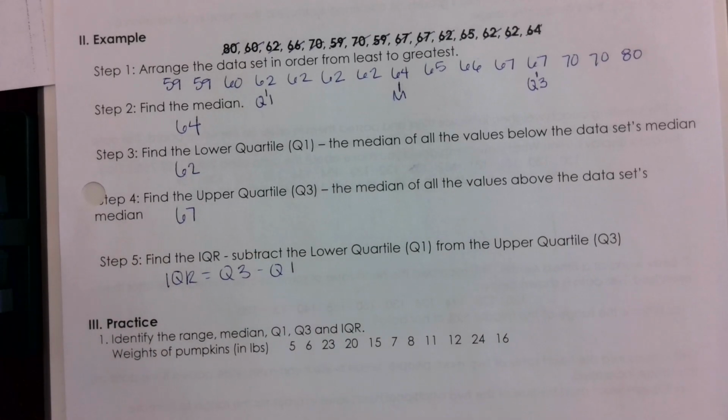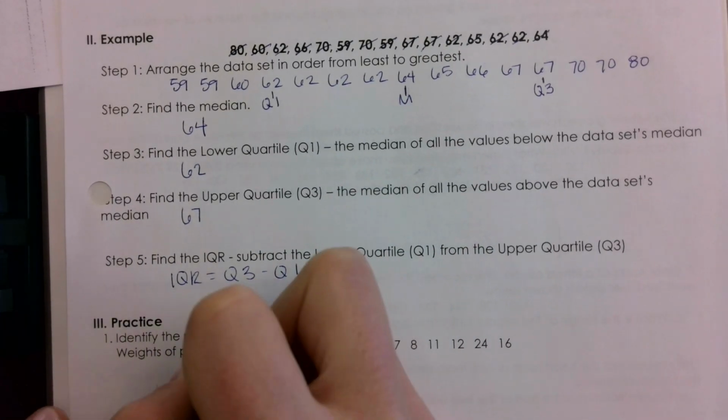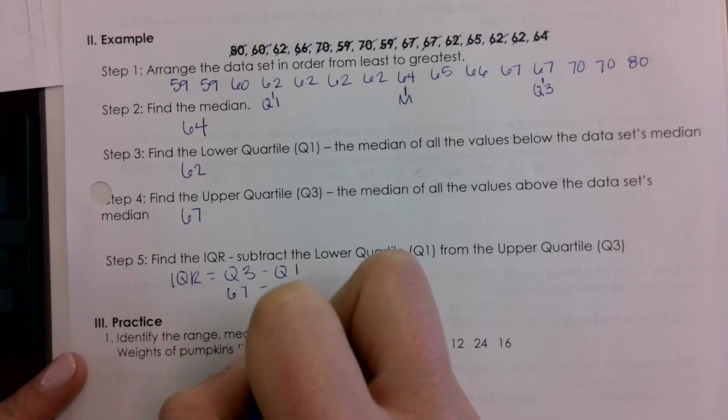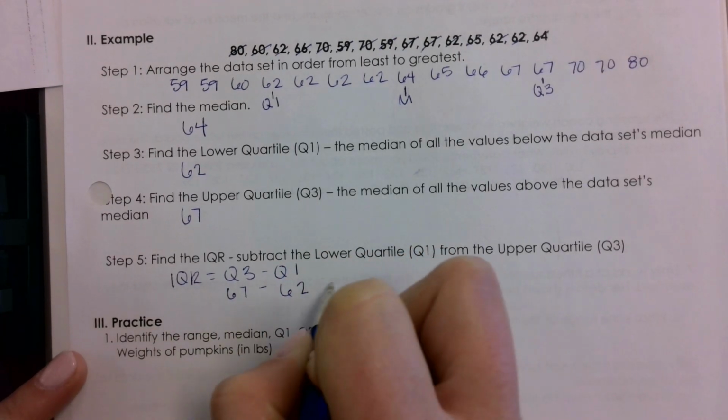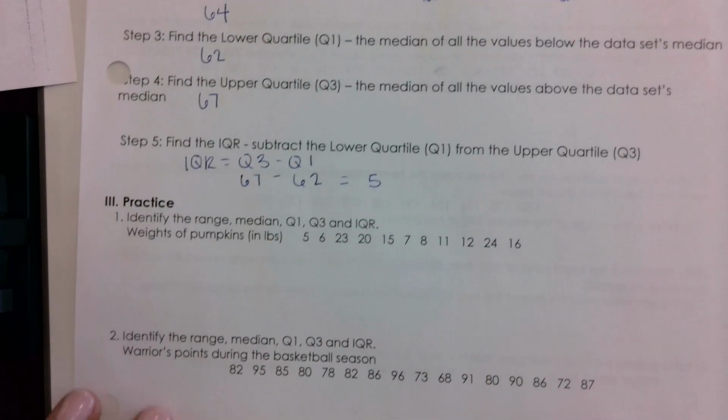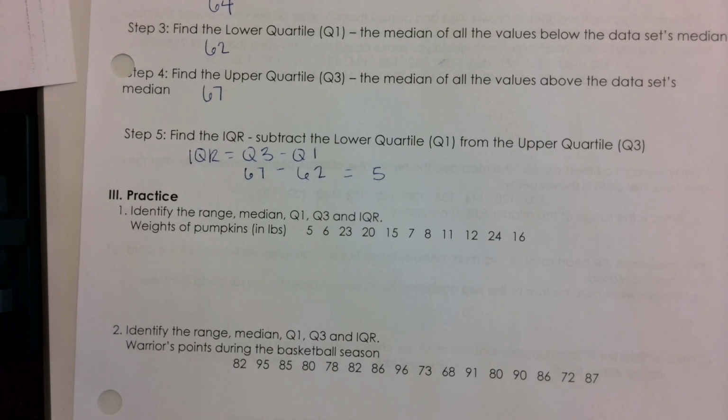So what was our Q3 value? 67. What was our Q1 value? So what is 67 minus 62? 5. So your IQR is 5. Is that okay? Questions?